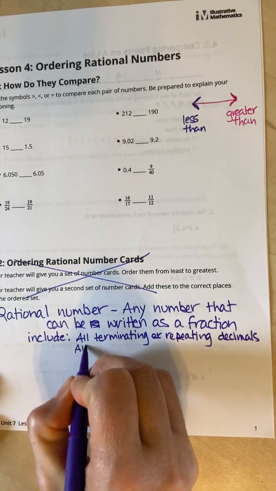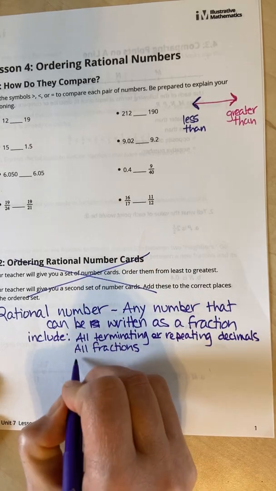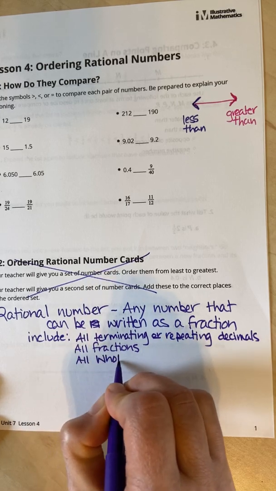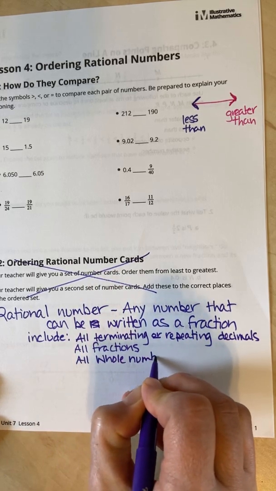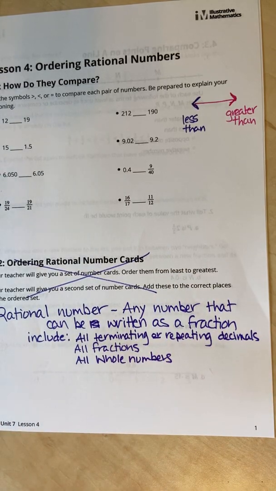All fractions and all whole numbers. What it doesn't include is numbers that go on forever as a decimal, like pi, okay?